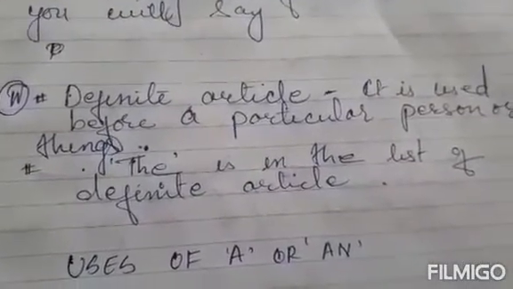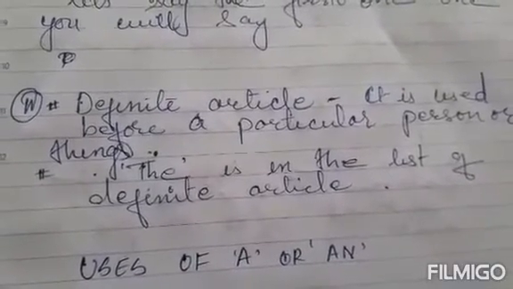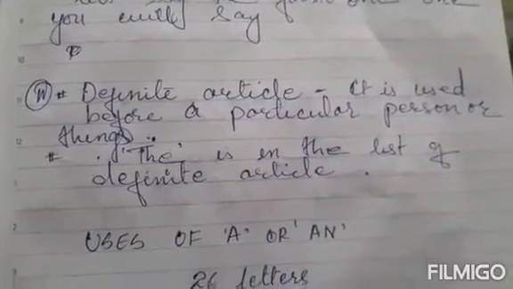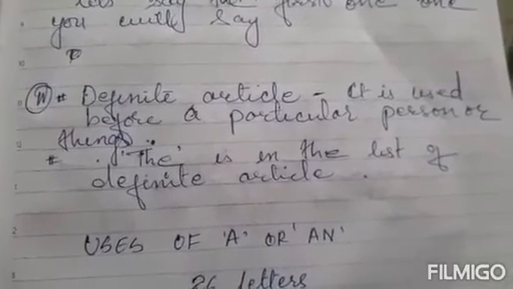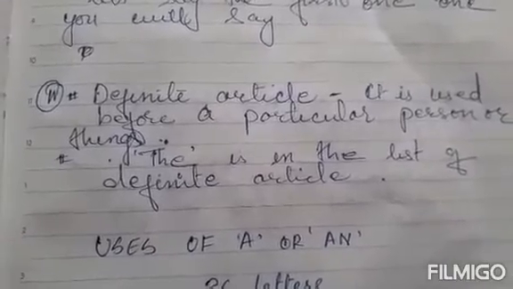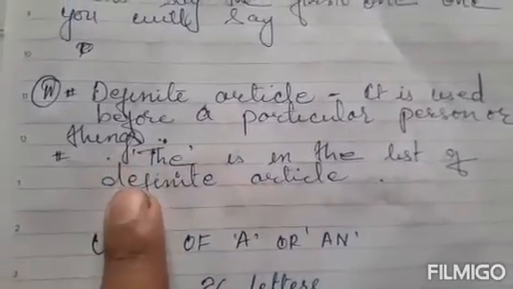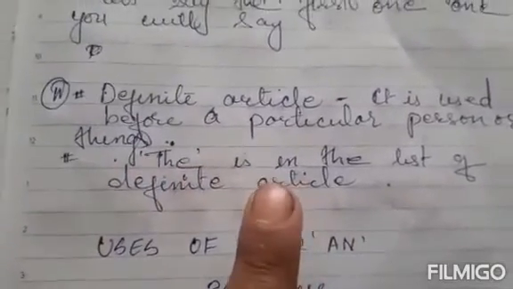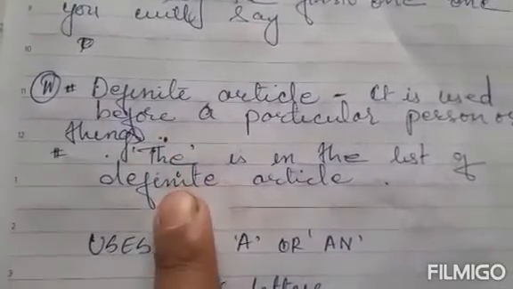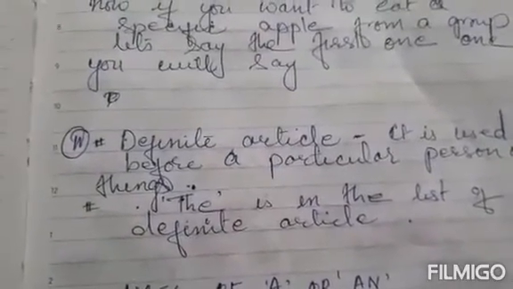So next is definite articles. It is used before a particular person or thing. So this type of article is used to point to, or used before, a particular person or thing. The is in the list of definite articles. And an is in the list of indefinite articles. Okay, so let's understand with an example.